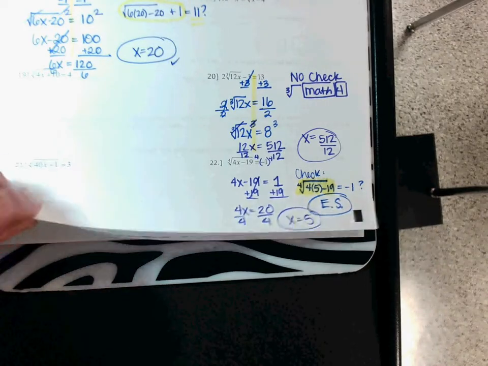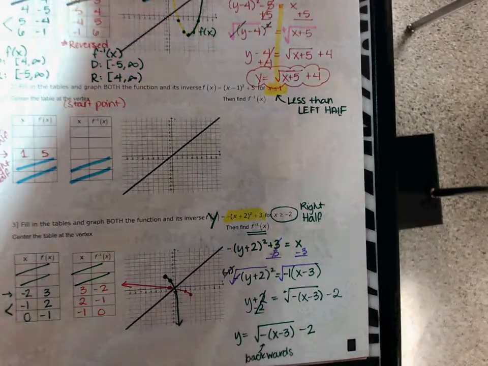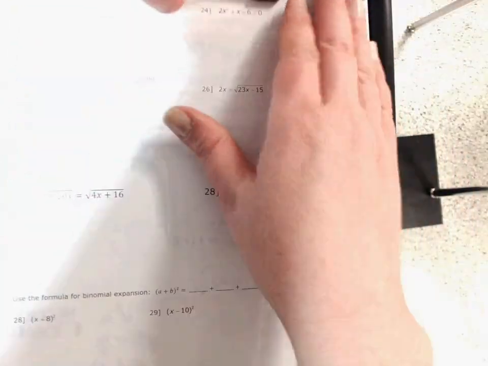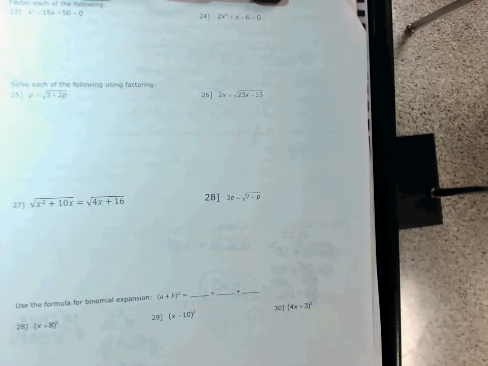Okay, turn the page. All right, next ones are both T-charts. We're going to do 24, but you should be able to do 23. Anytime you see an x squared and an x, that's going to be a T-chart.